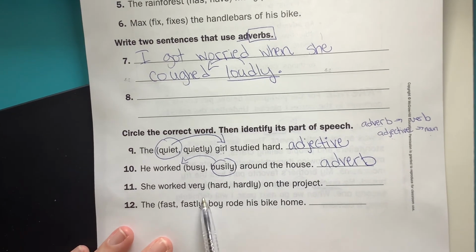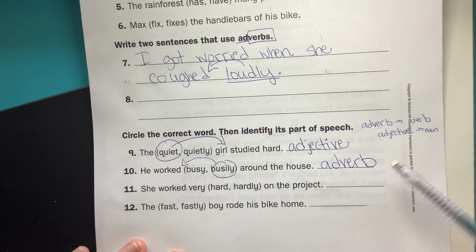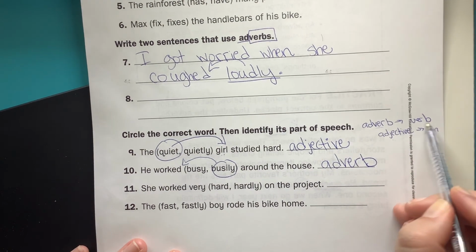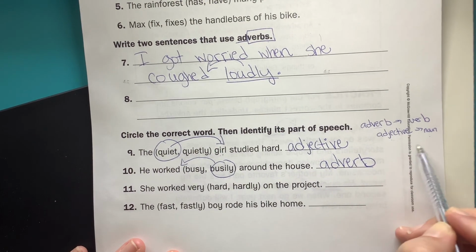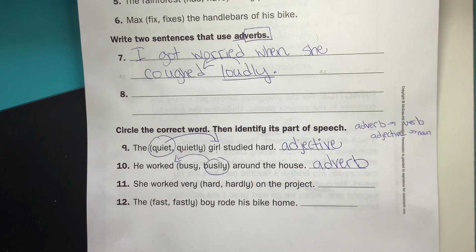Okay, you guys are going to do the last two. She worked very hard, hardly on the project. The fast, fastly boy rode his bike home. Circle which word it should be and tell me if it's describing a verb, it should be an adverb. If it's describing a noun, it should be an adjective. You guys got this. You can do it.